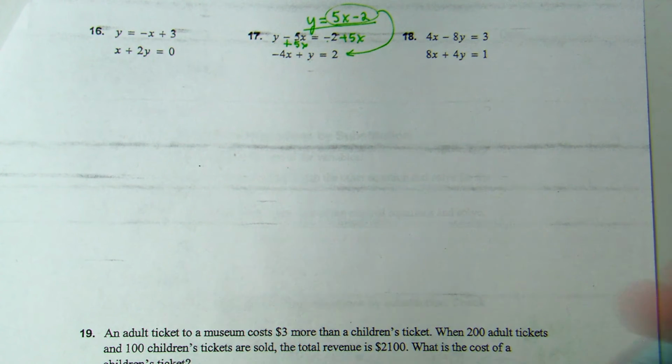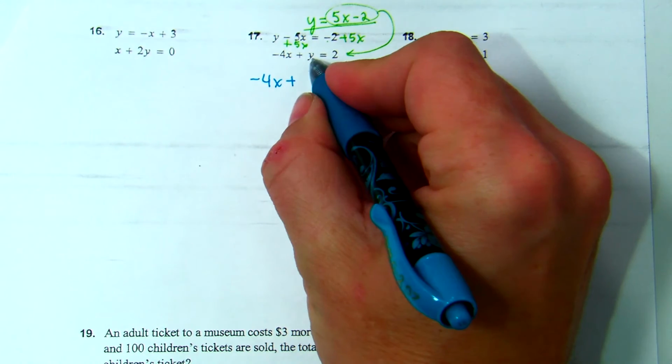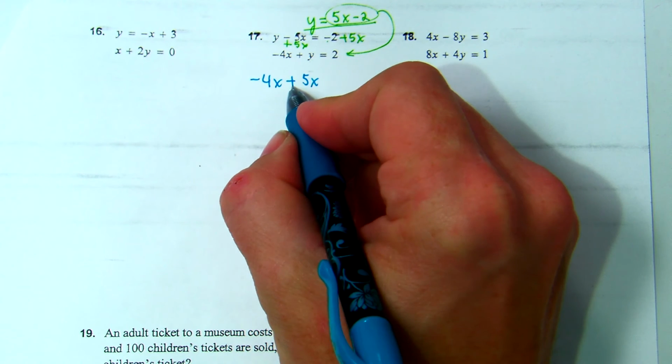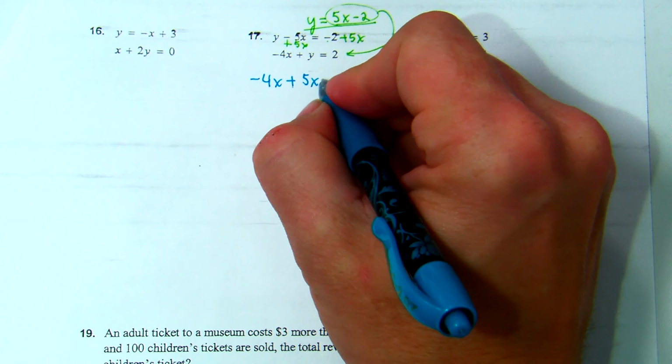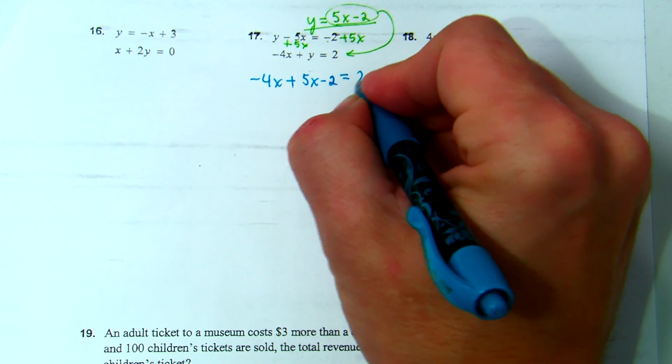All right, let's do that. So we're going to have negative 4x plus y. Well, y is going to be 5x. And because this is positive, I'm not going to worry about putting the parentheses because it doesn't do anything for the signs. And that's going to equal 2.